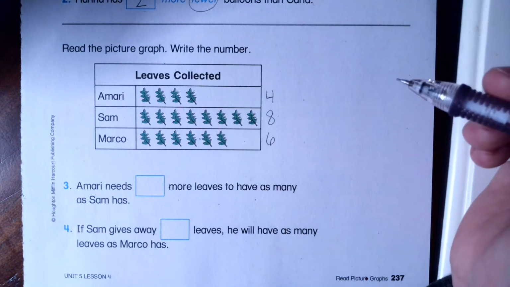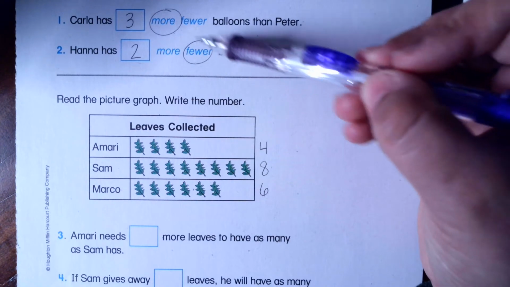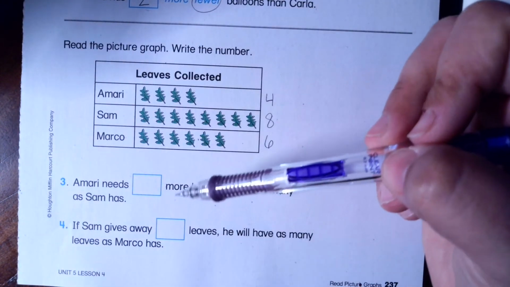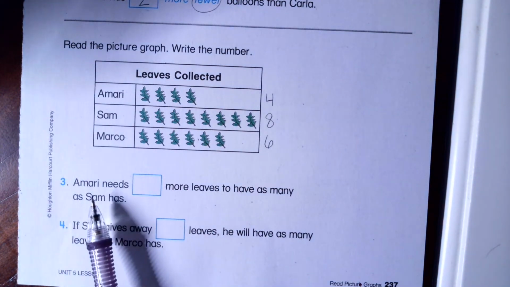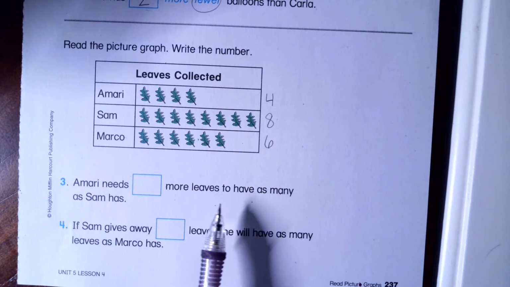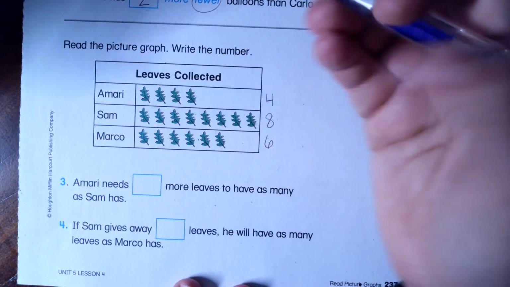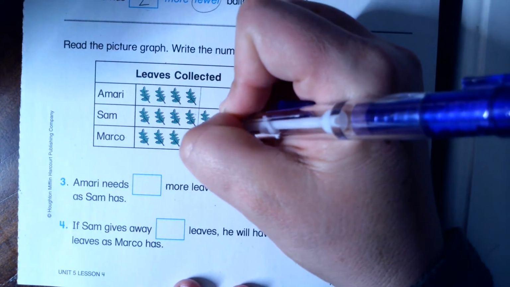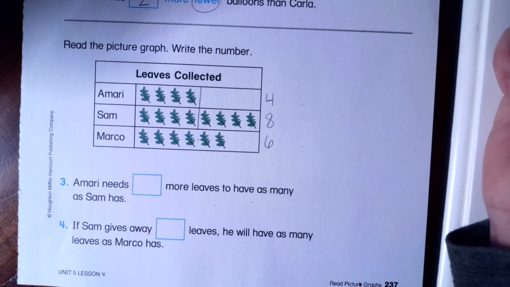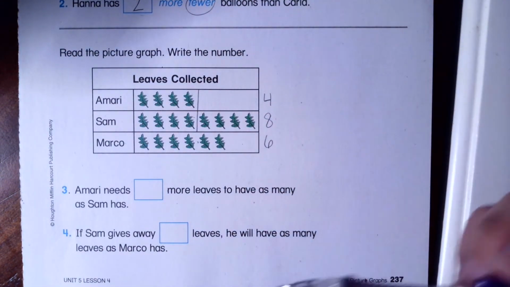Amari has the fewest. So these questions are a little bit different. This time we're not circling more or fewer like we did above. Now we are right here. So it says, Amari needs blank more leaves to have as many as Sam. So here's Amari, here's Sam. This is where they match up, right? So the question is, how many more does Amari need to equal what Sam has? Why don't you take a minute and look at that?